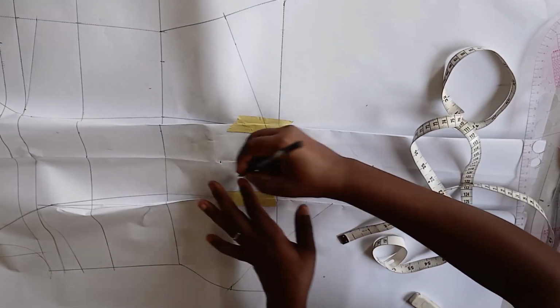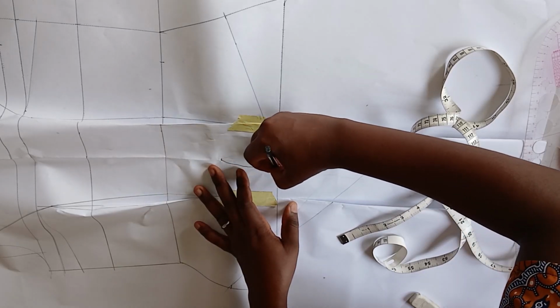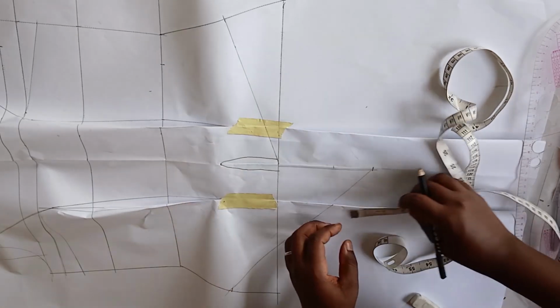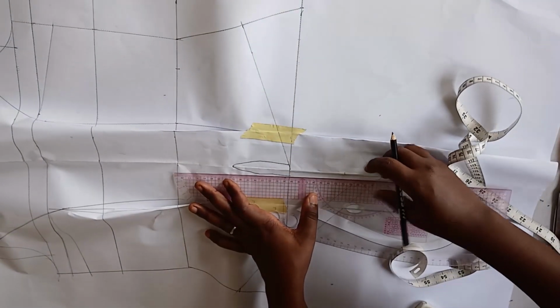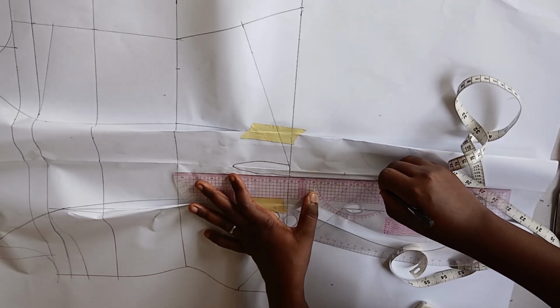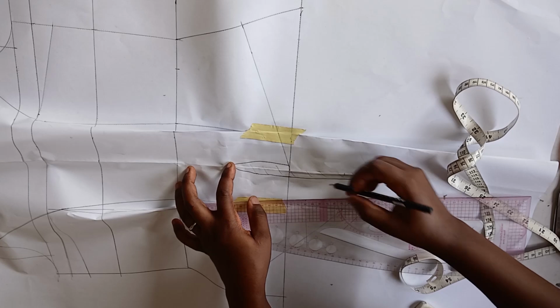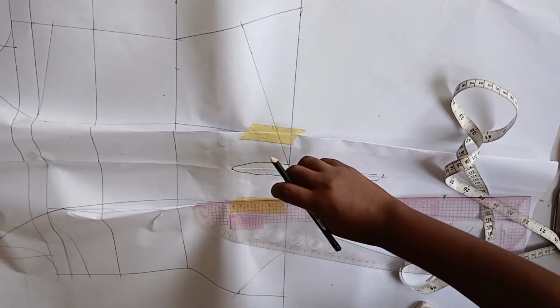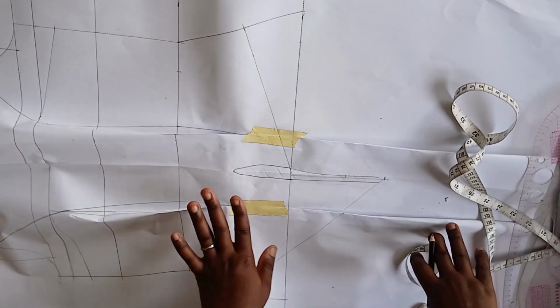So you just make a slight, maybe like ½ inch on both sides. Do it like this. So this is going to be the opening here, and you make this one to come down to the hem like this. So all this place here, we'll be cutting it all out. Yeah, we'll be cutting it out for this side. So this is what the hem is going to be looking like.